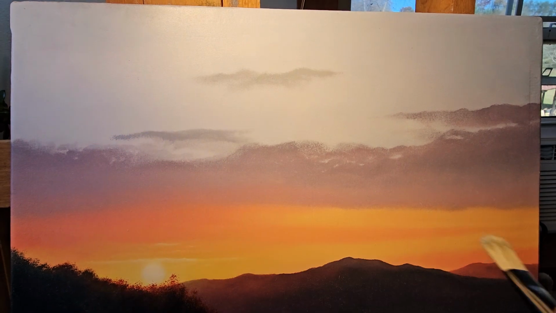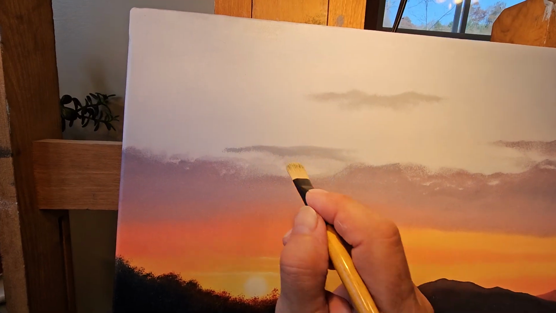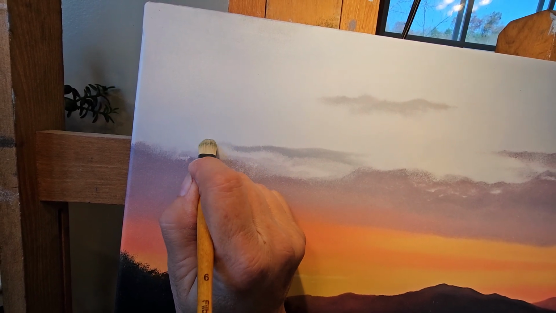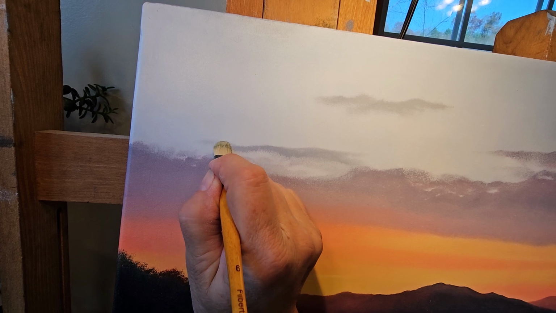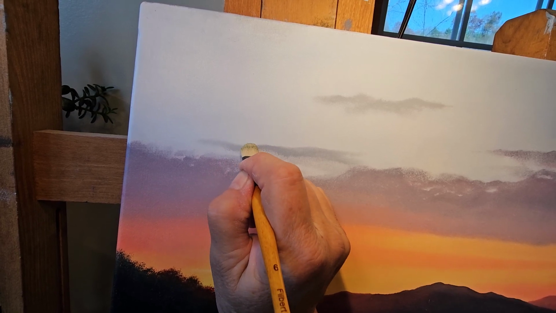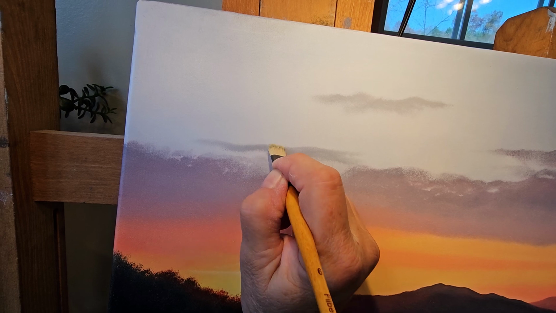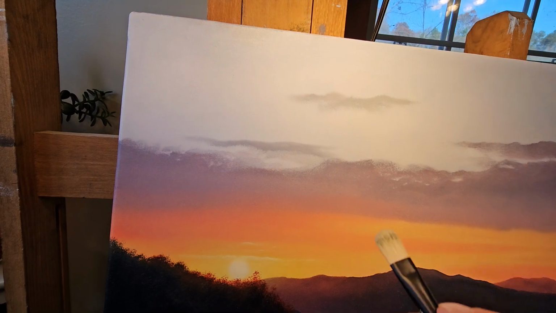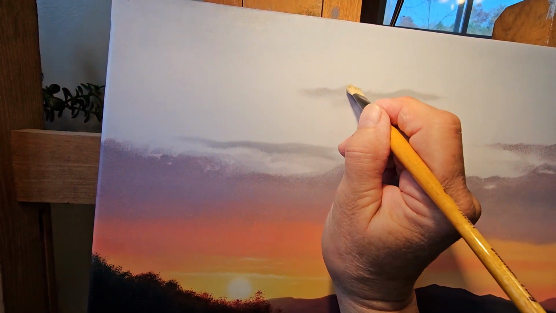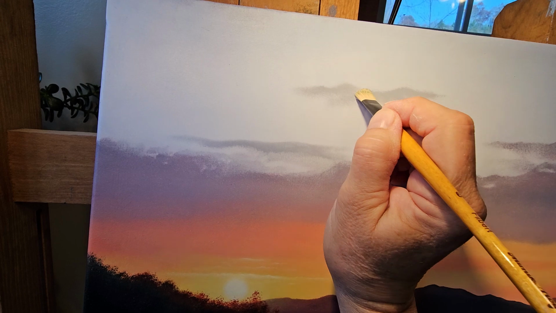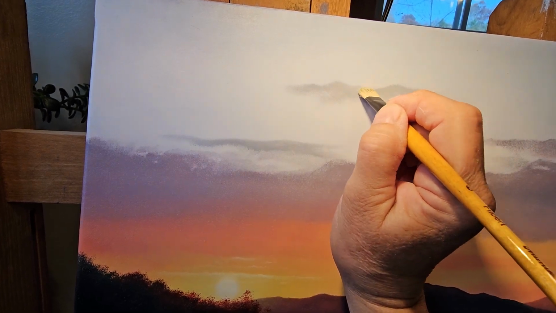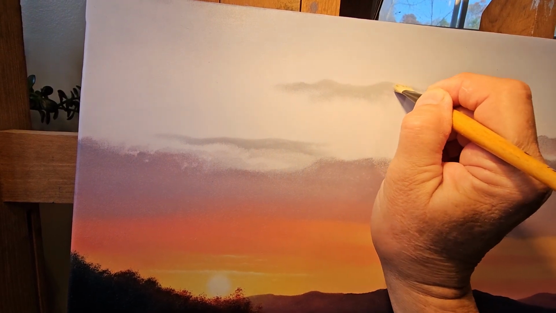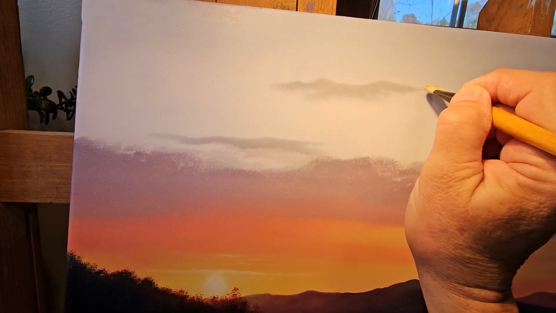And then after you're ready to work down in the cloud itself, let me hold you sideways. Then you can come back in with your little round brushes to blend. But I still want the upper edge to be soft. Let's do the same thing up here. I don't want it to be stiff and just really, really like a pencil line.